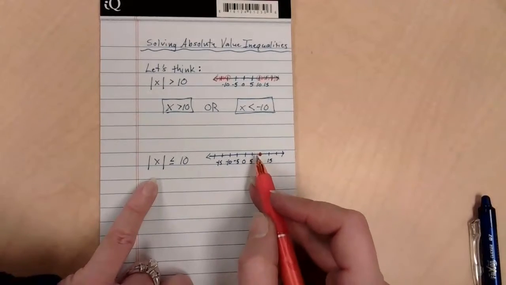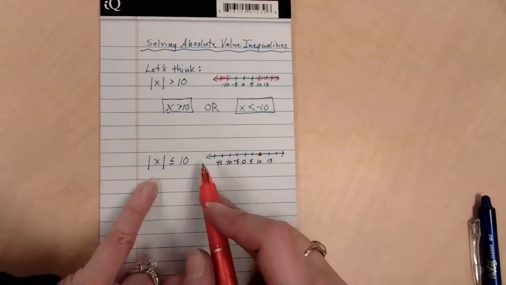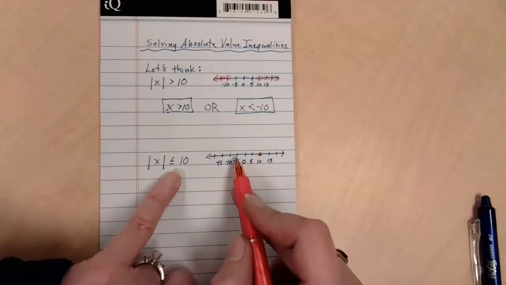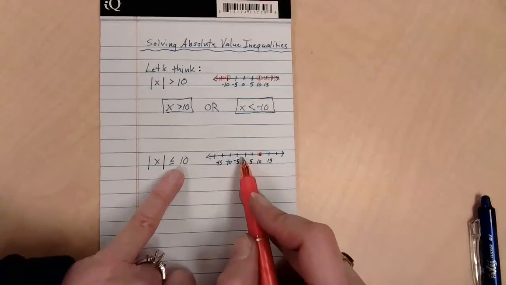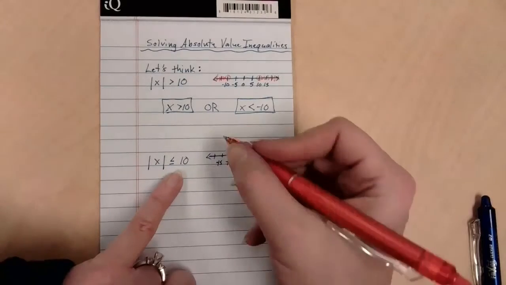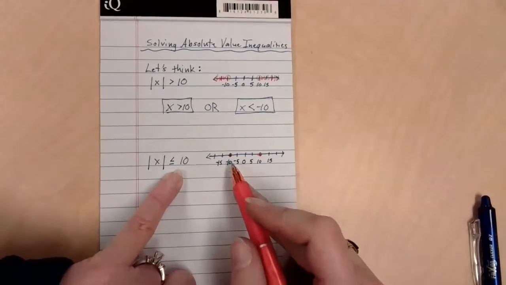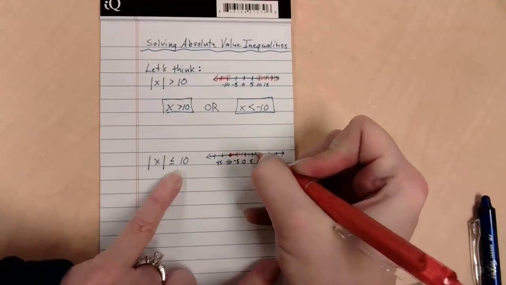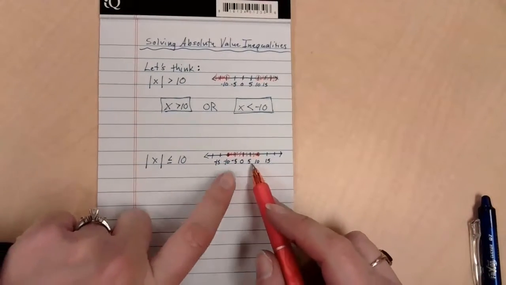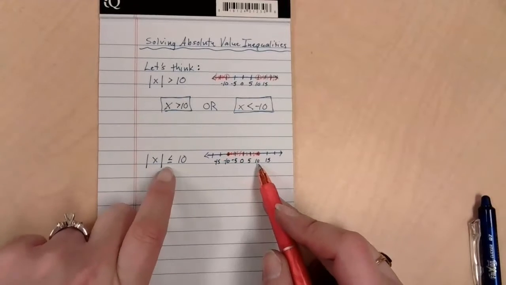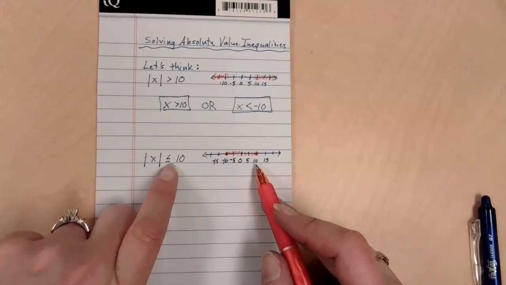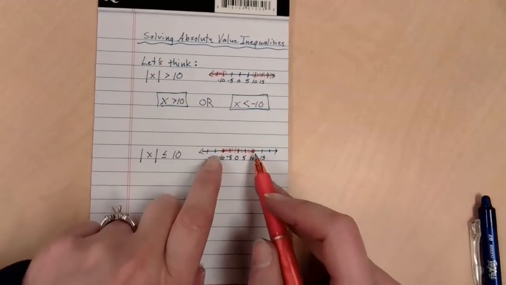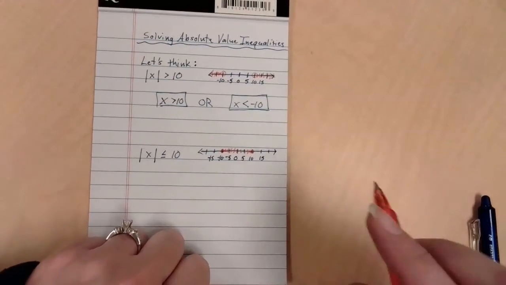But again, I can't just think about positives. Think of the other direction. Other numbers are also less than 10 away from 0. Negative 5. Negative 5 is less than 10. It's only 5 units away from 0. Negative 10 is exactly 10 units away. I can pick any number in here between negative 10 and positive 10, and all of these numbers are less than or equal to 10 away from 0. So these numbers are greater than 10, have a greater distance. This is less than, these are close, they are inside, they have a closer distance.